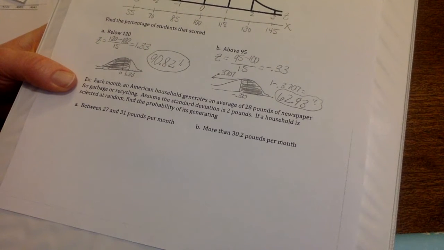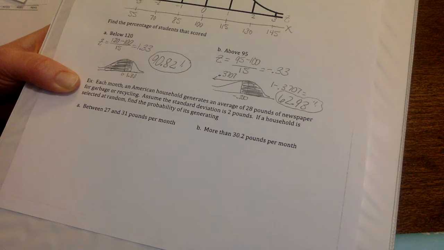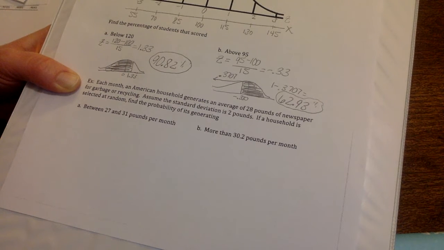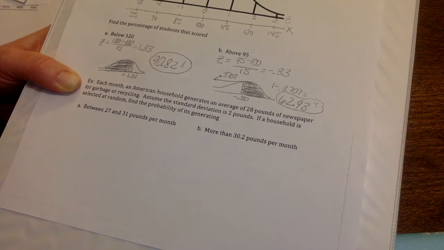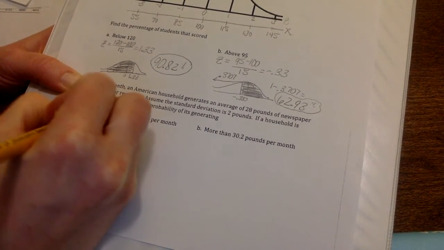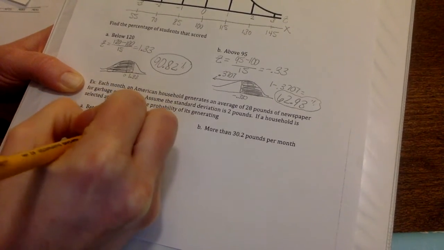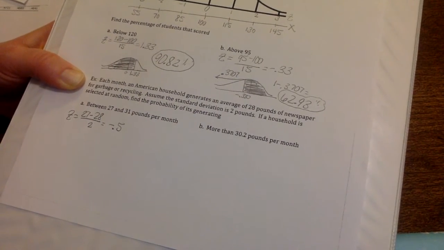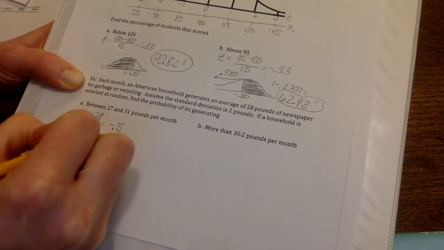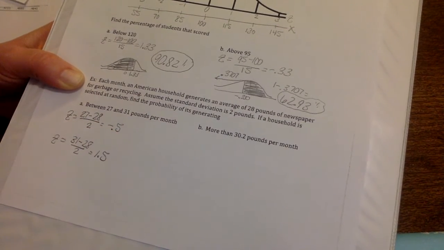Each month, an American household generates an average of 28 pounds of newspaper for garbage or recycling. Assume the standard deviation is 2. And we're going to select at random and find the probability that it's generating between 27 and 31 pounds per month. So here you have to actually calculate two different z-scores. So you're going to do z equals 27 minus 28 all over 2. That gives you negative 0.5. And then you're going to have to do 31 minus 28 all over 2, which gives you 1.5.